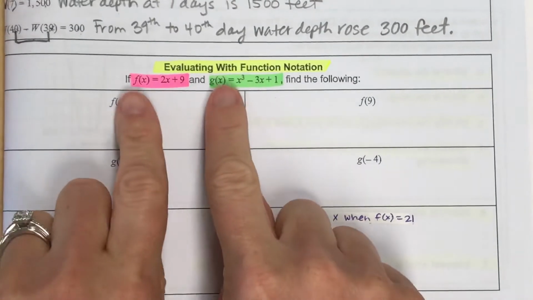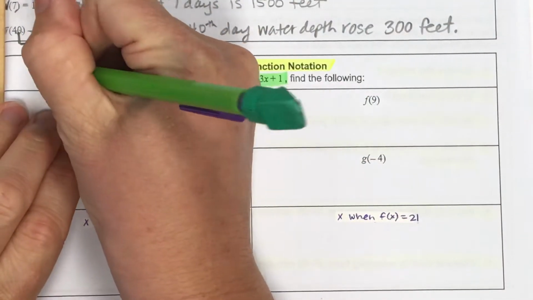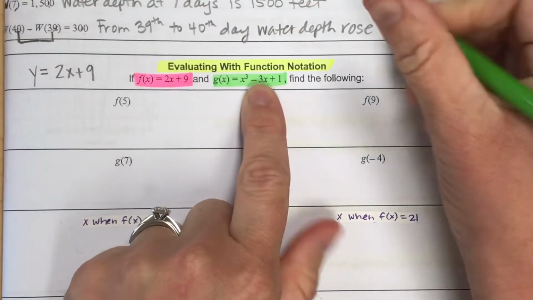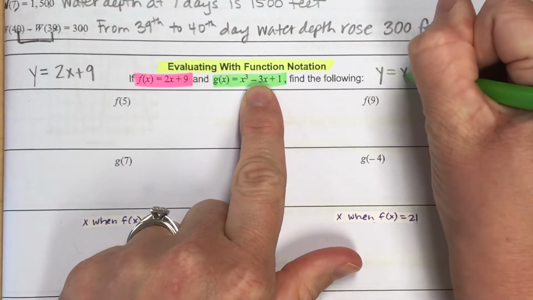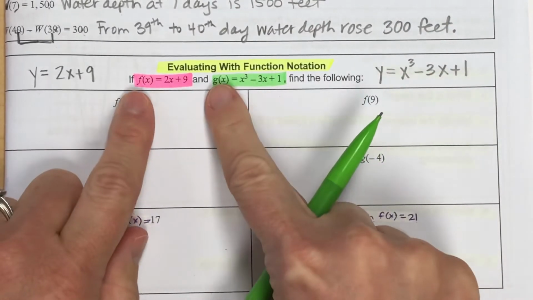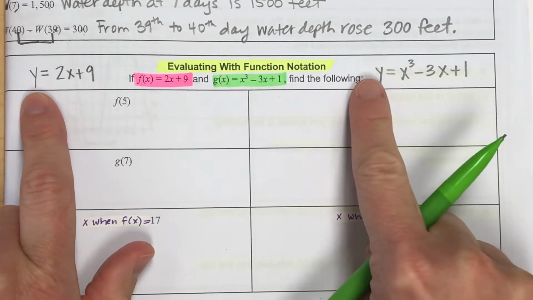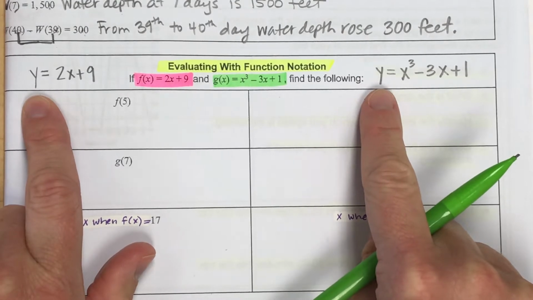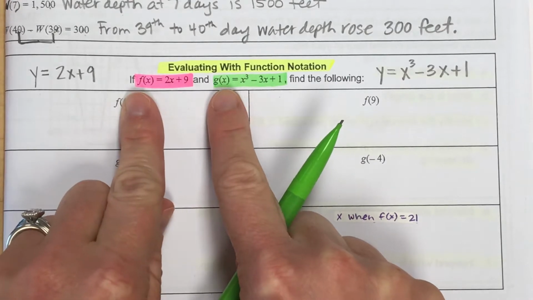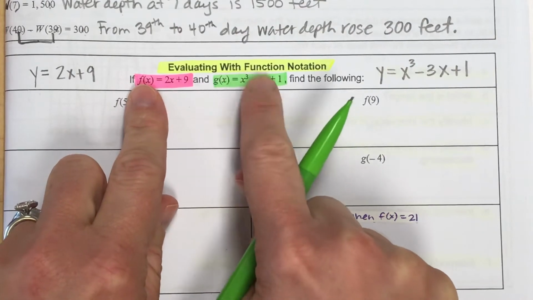Now the reason why these are given function notation is because if they labeled your function like this, y is equal to 2x plus 9, and y is equal to x cubed minus 3x plus 1, with function notation you can distinguish between which function you want to use. If we were to say evaluate y equals 10, how would you know which equation to use? And so instead they give the function a name. So they're calling this the f equation essentially, and this the g equation.